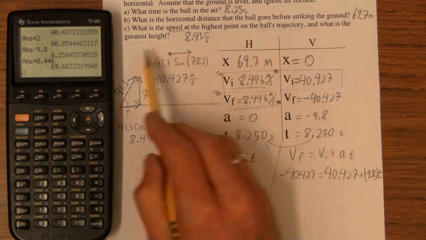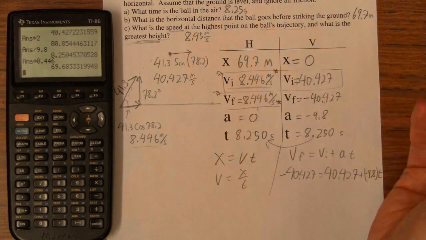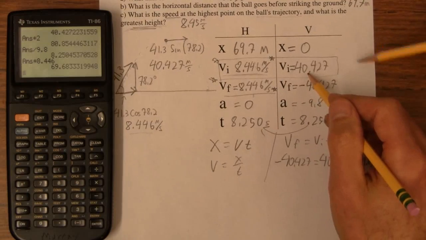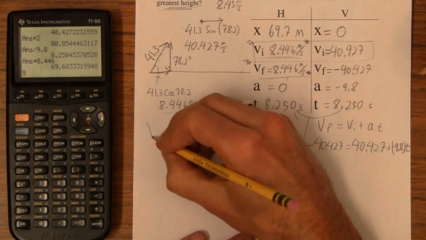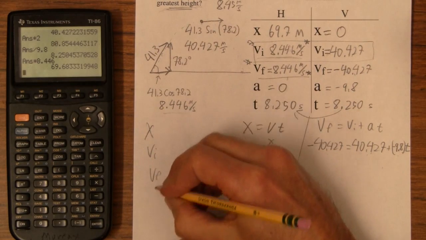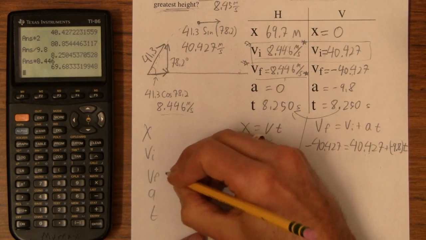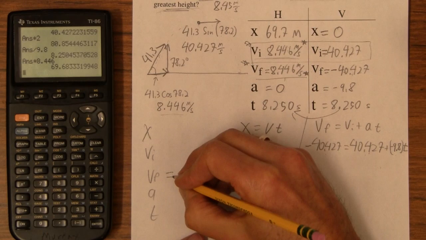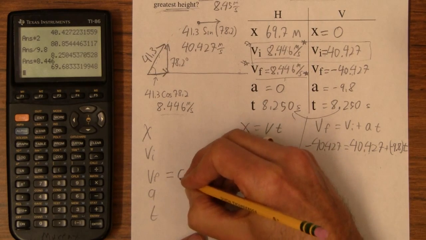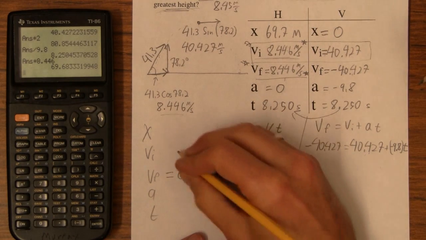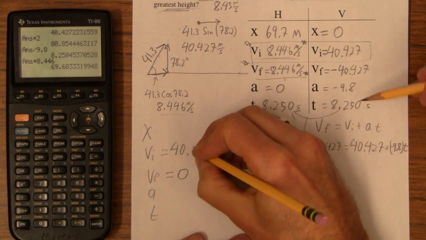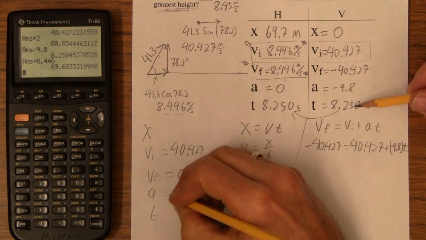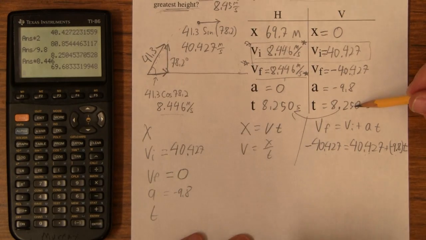And then it says, what's the greatest height? Well, I think we've got to redo this guy, right? So let's do another one here. Let's go X, VI, VF, A, and T, right? The final velocity at the top vertically is? Final velocity at the top is 0. Does this kind of remind you guys of the rocket lab? Yeah, exactly. So isn't there something that we ought to be maybe doing with this time?